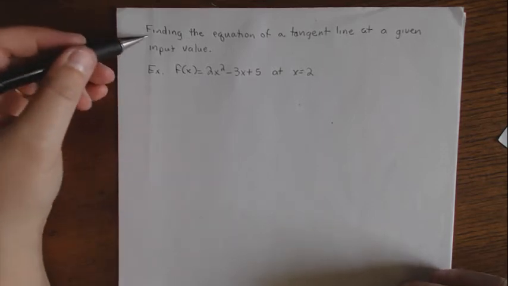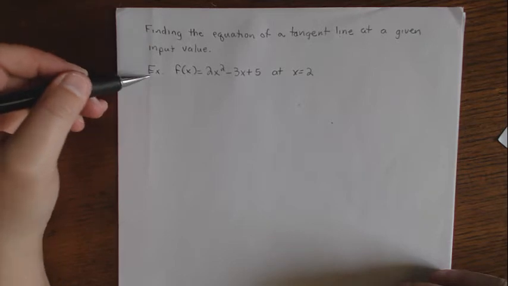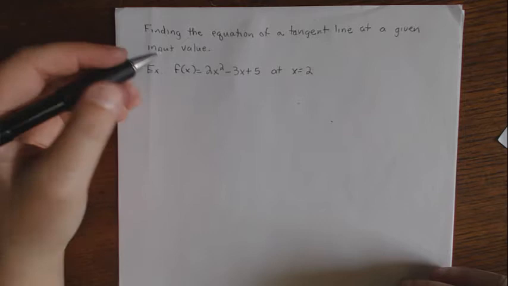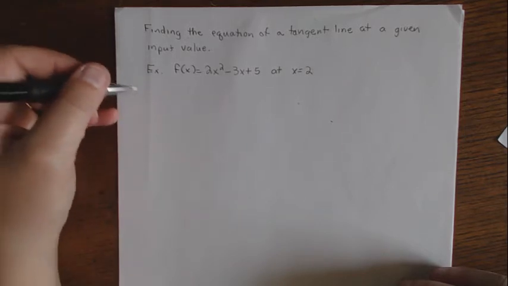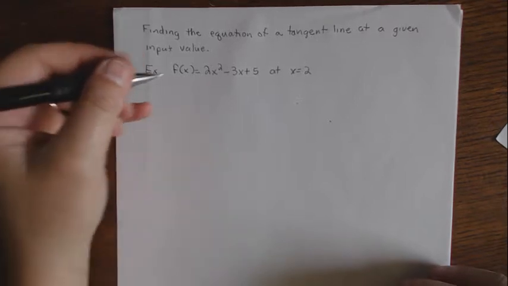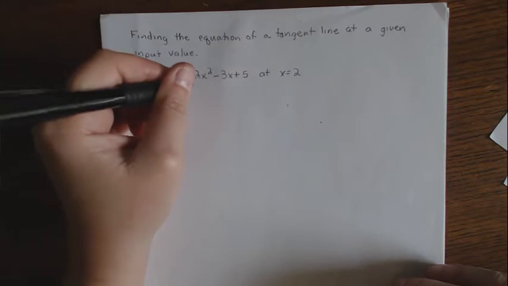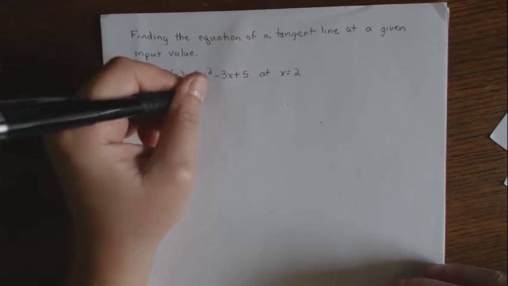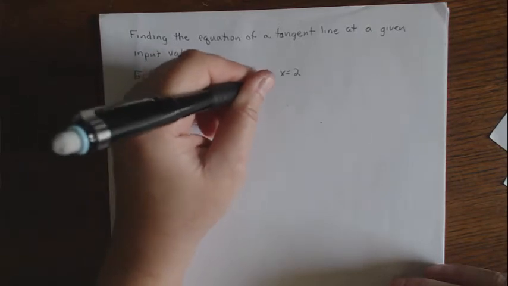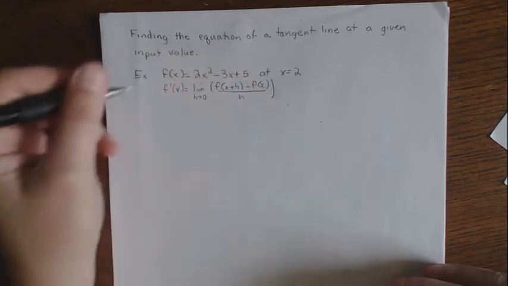This lesson is on finding the equation of the tangent line at a given endpoint value. So you'll be given a function, and this is a quadratic function, and you'll have to find the derivative. Now at this point, we are still finding the derivative the long way. So the derivative is defined to be the limit as h approaches 0 of f of x plus h minus f of x over h. We call that the difference quotient.